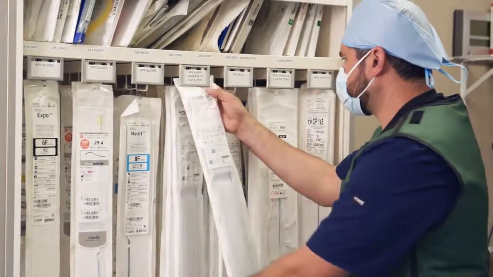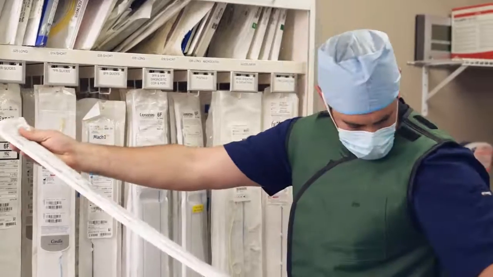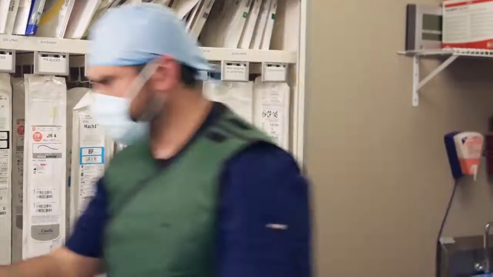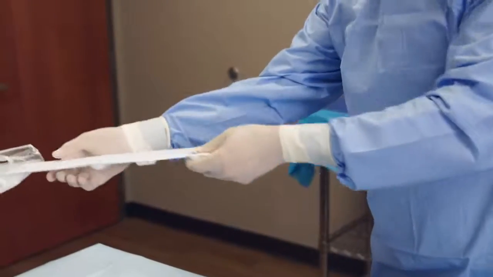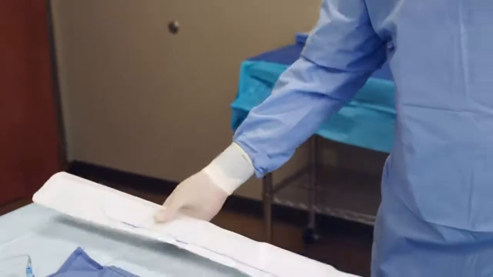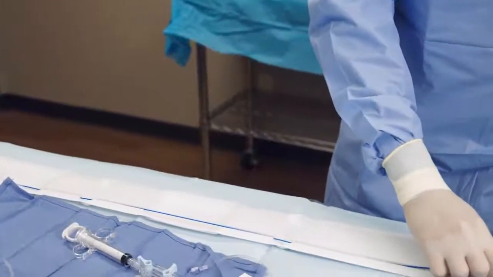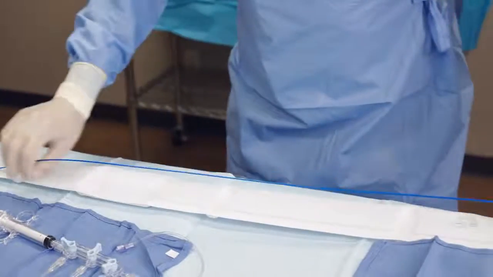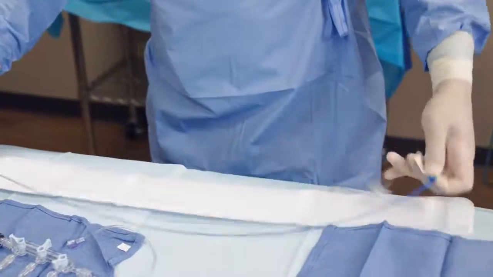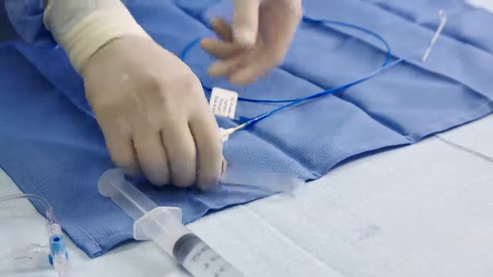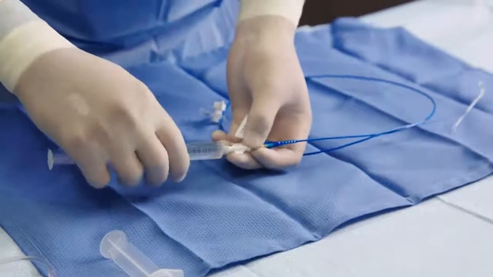Prior to use, carefully inspect the Langston dual lumen catheter packaging and components for damage. Utilizing sterile technique, remove the Langston dual lumen catheter from its packaging and transfer to the sterile field. Thoroughly flush both lumens with heparinized saline.